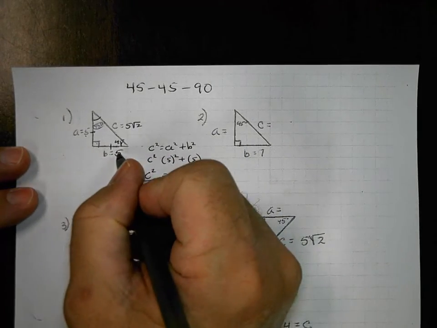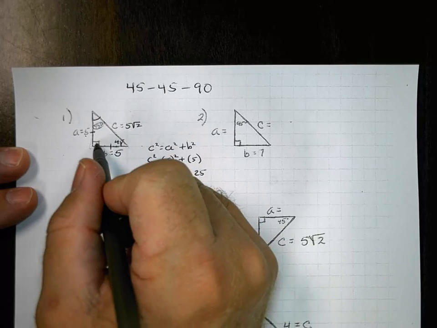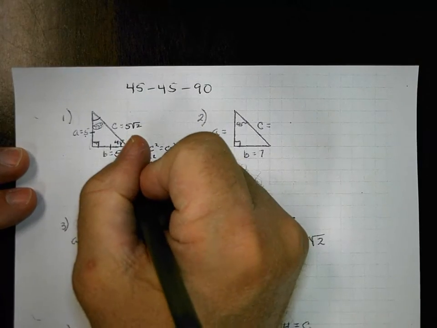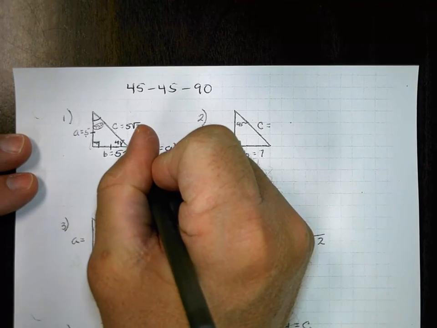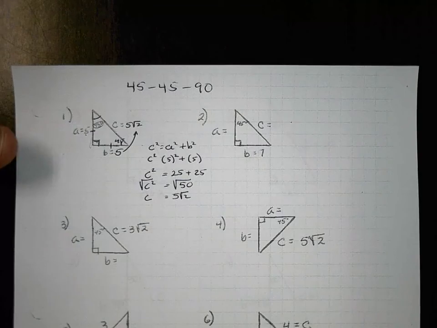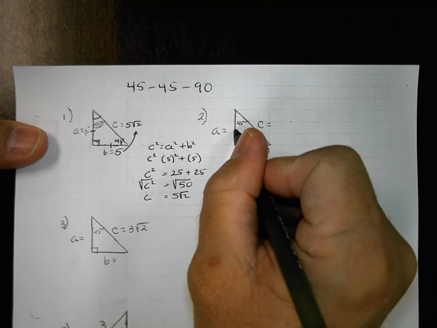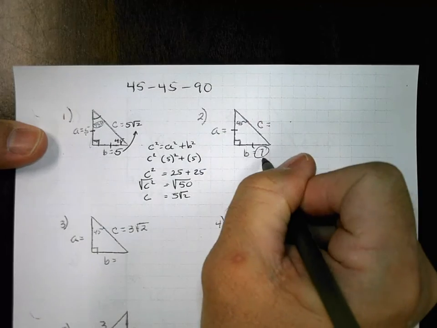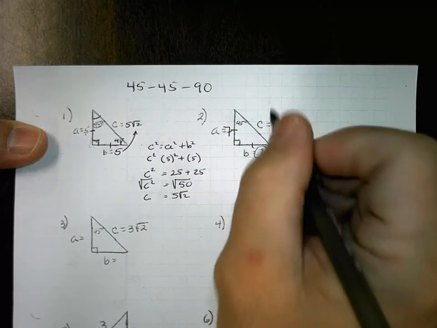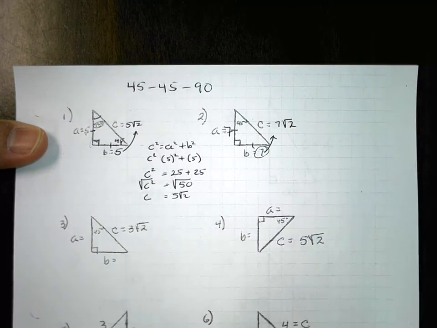So we know, when we know the leg length, remember the legs are the two sides that create the right angle in a right triangle. If we know the leg length of a 45, 45, 90 right triangle, we simply multiply by square root 2 to find the hypotenuse. So here we know B, but remember A and B are interchangeable because this is an isosceles triangle. So if B is 7, A is 7 as well, and we simply take the leg length and multiply it by square root 2 to find the hypotenuse.